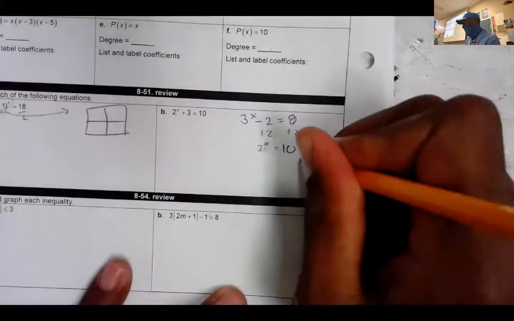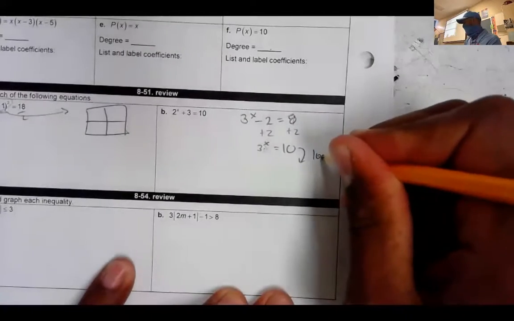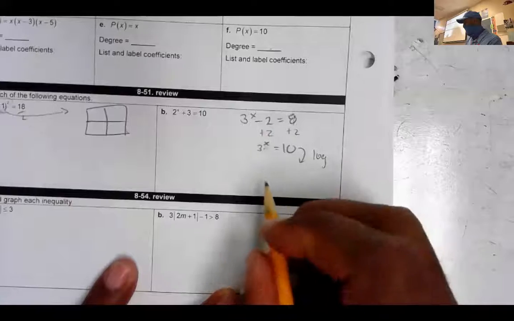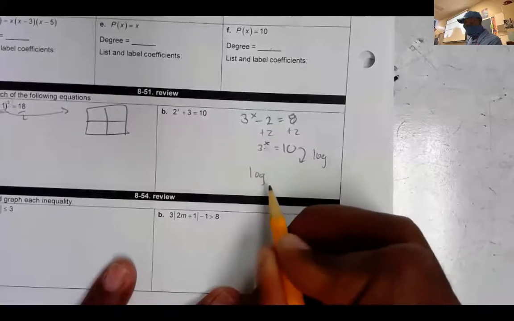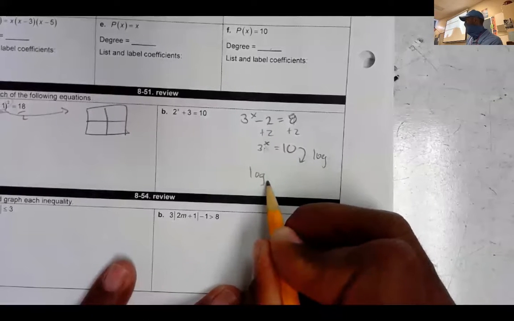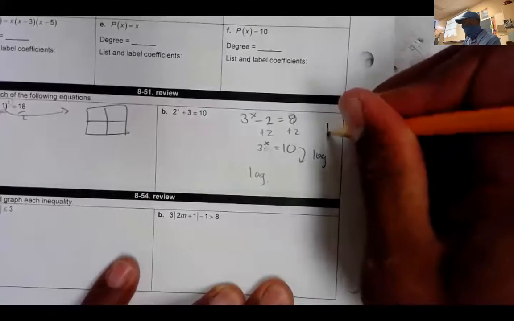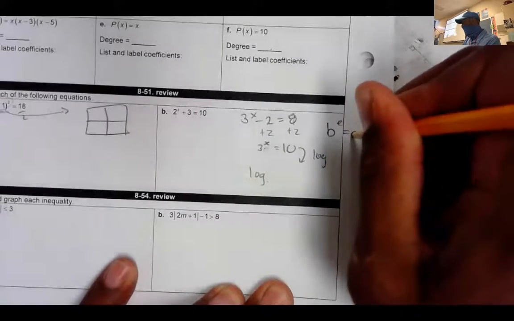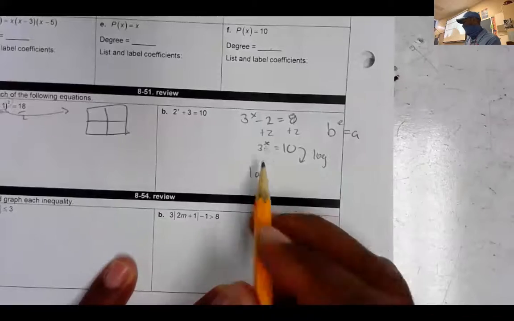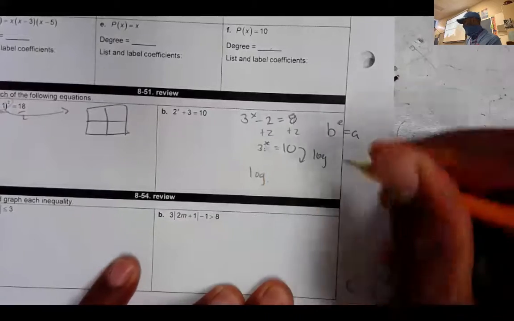So I want to change it into log form. So it'd be log, what would be the base? No, so remember it looks like this, b to the e equals a. That's what this form is. The 3 is the base.